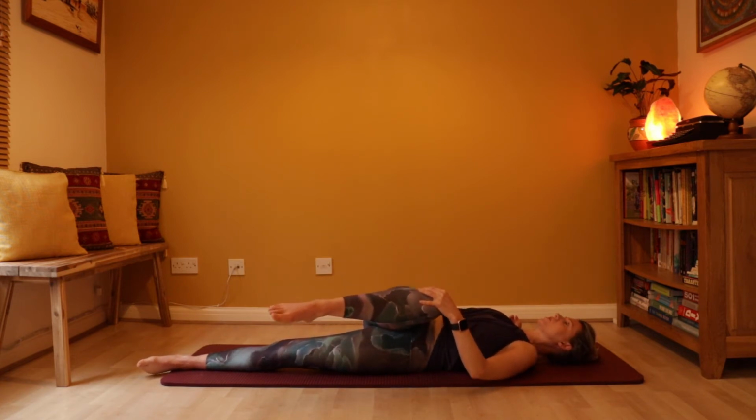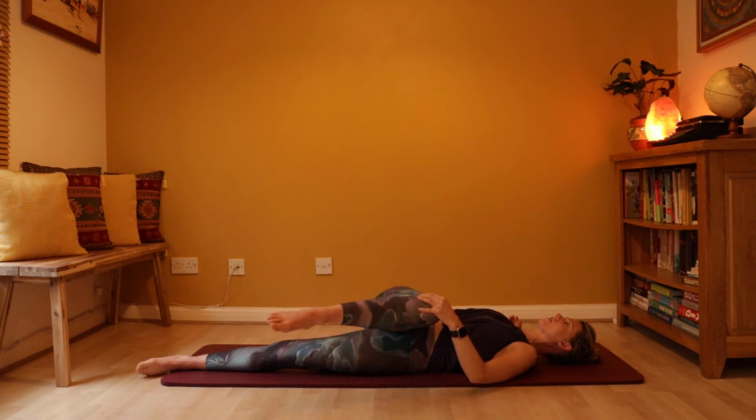So again, let's go right back to the breath. In through the nose and out through the mouth. And just try and relax. Relax into the stretch rather than tensing and building more aggravation in your body. Try and let go.